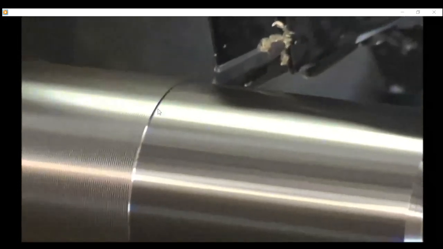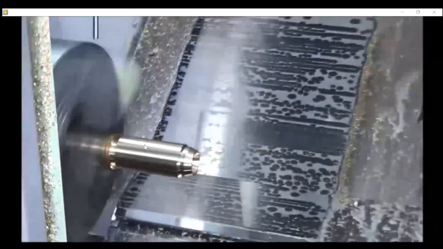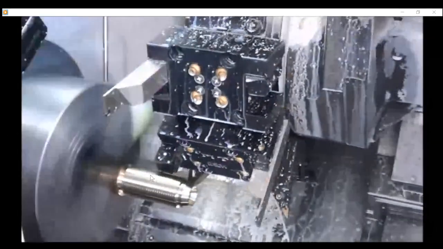You see the depth of cut here. This is the depth of cut. So initially, the tool penetrates to get the depth of cut and then travels. This is the tool traveling speed from beginning to the end to make this one.